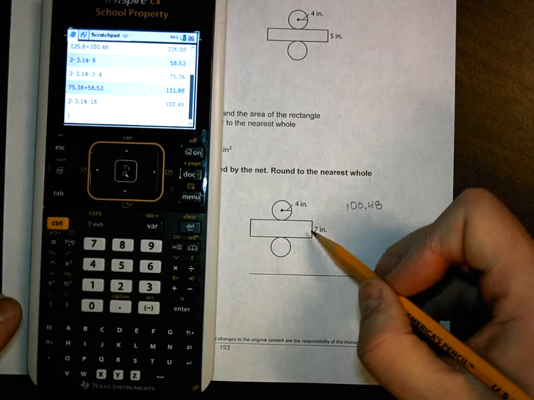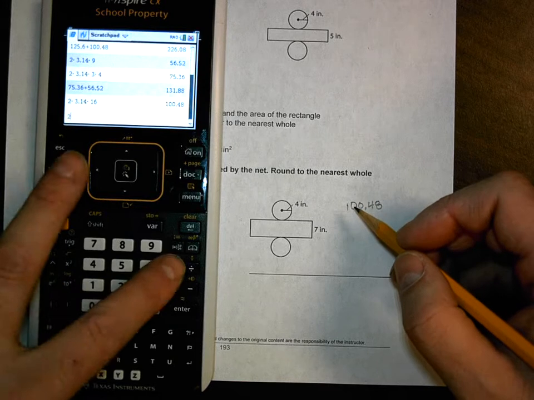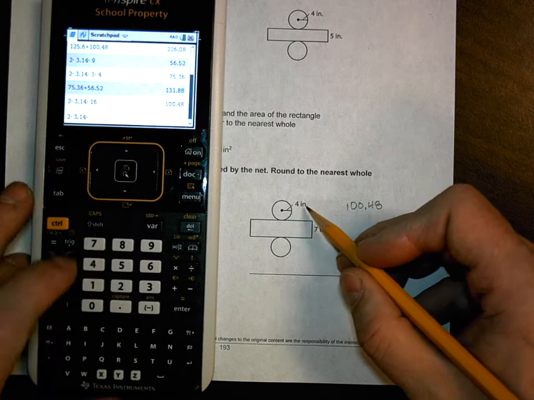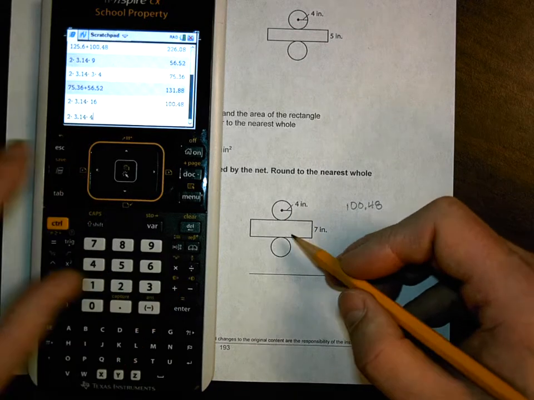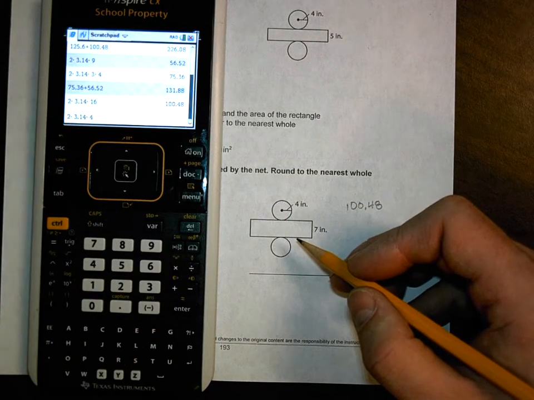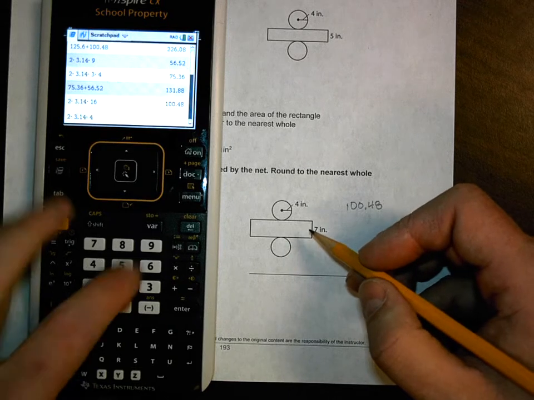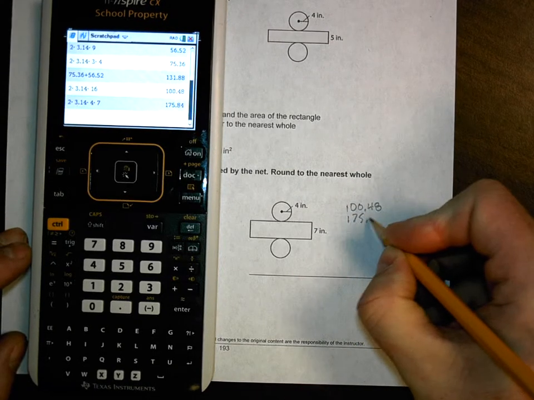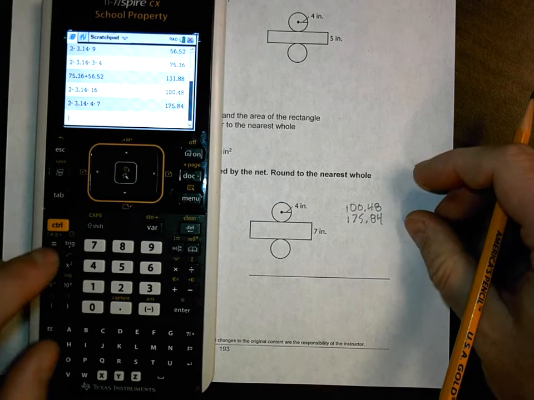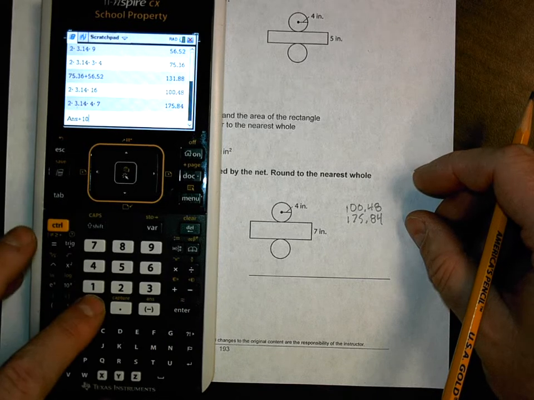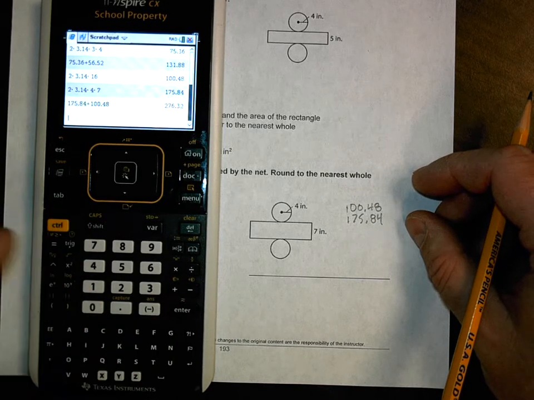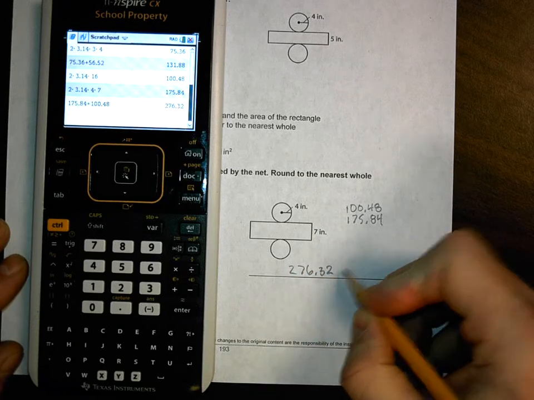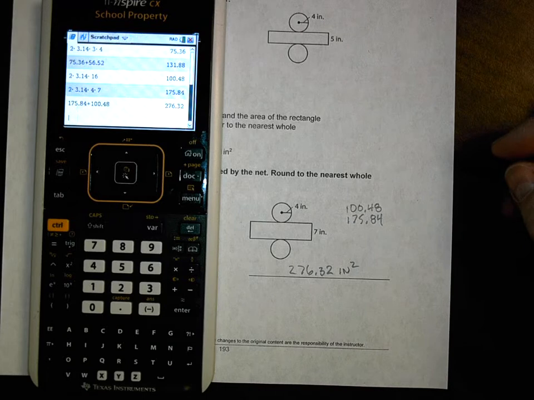Okay, now I'll do this lateral band, and that's going to be 2 times pi, 3.14, times the radius, which is 4. And by the way, that 2 times 3.14 times the radius gives me the circumference, times the height, which is 7 inches. And I get 175.84. I now add those two together, and I get 276.32 square inches. Well, I hope you enjoyed that one.